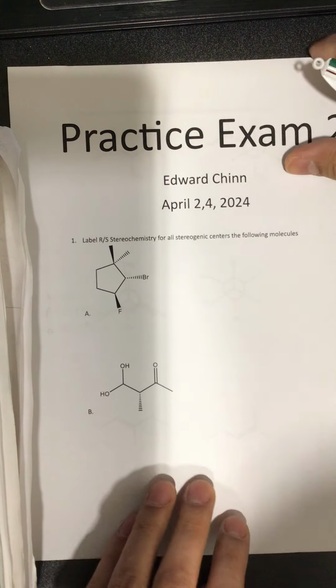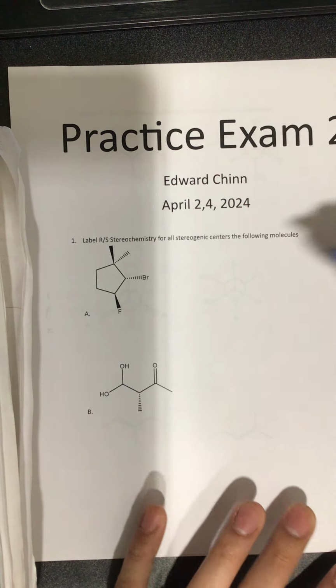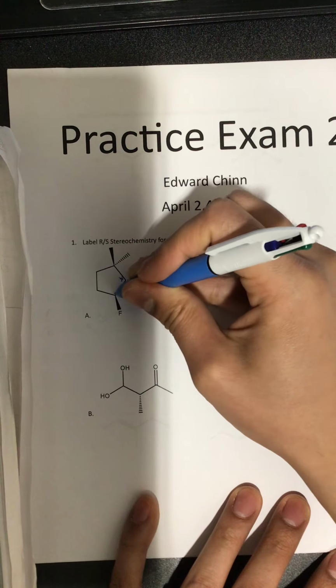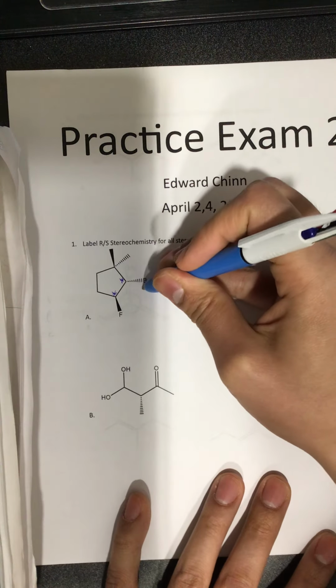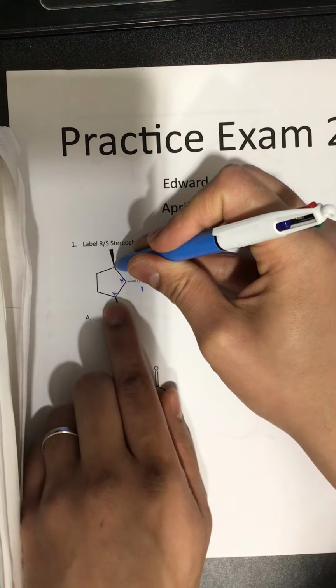Okay, this is the video for practice exam 2. First question is, label R and S stereochemistry. So first, let me just label that there are two stereogenic centers. This one here is going to be 1. There are these 2 carbons here.